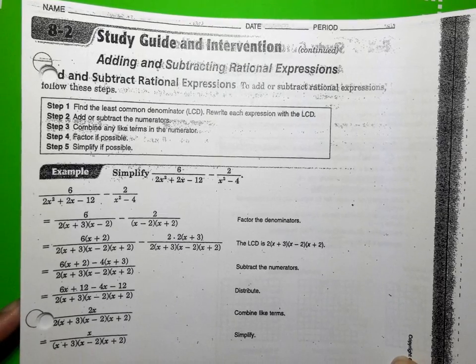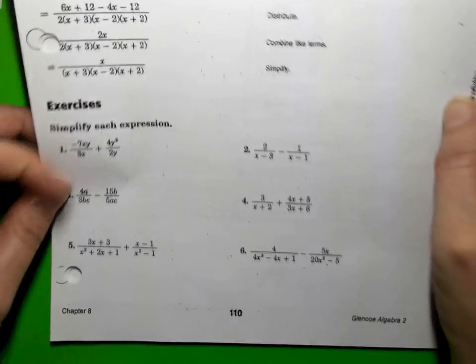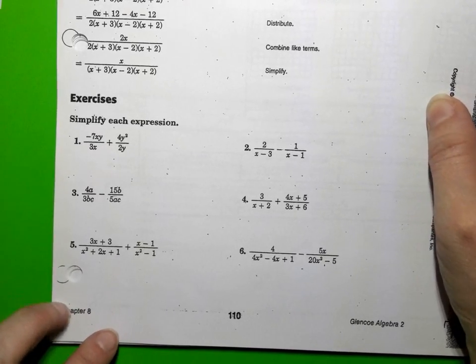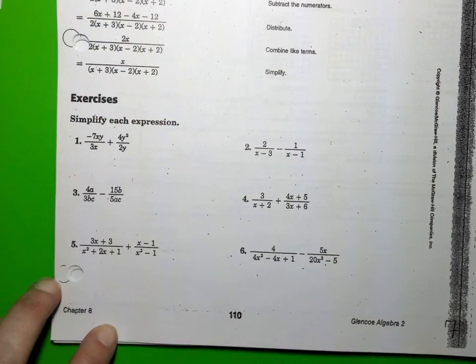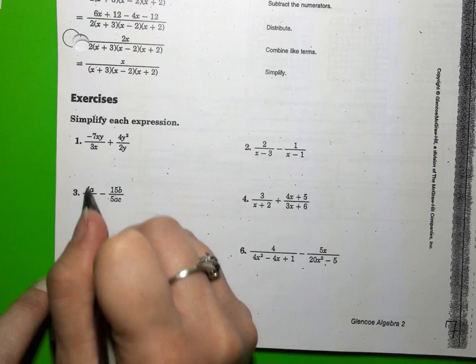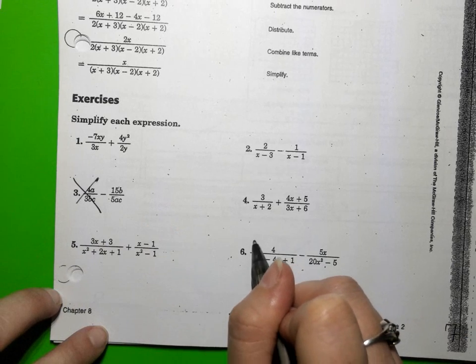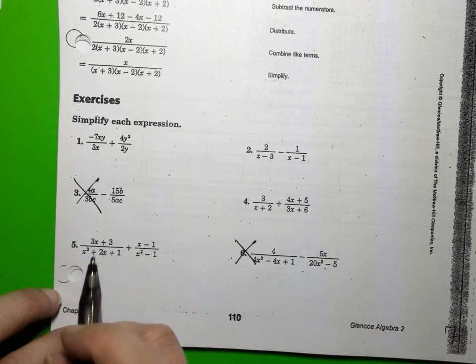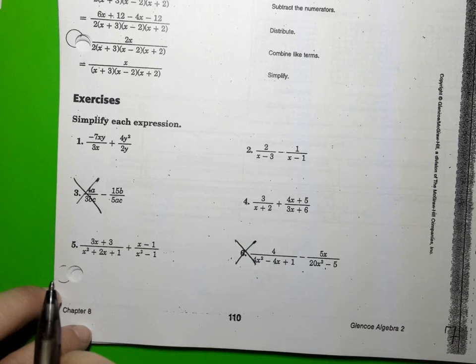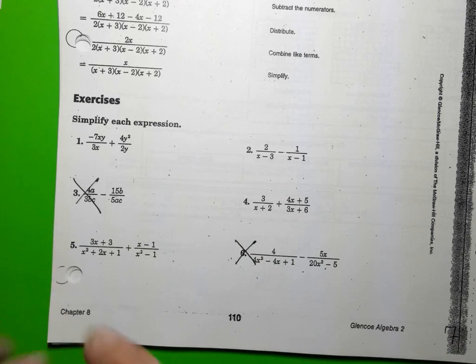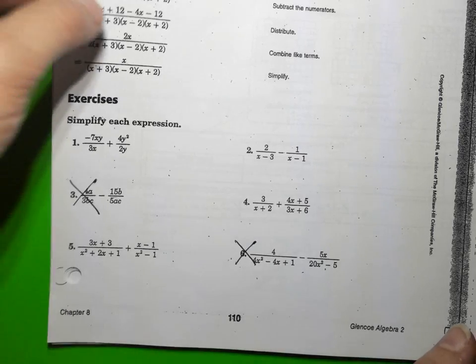Okay, so here's what we're going to do. Flip to the next page, this page right here where it says 8-2 study guide. We're going to do those 6 problems at the bottom, except for number 3. You can mark out 3 and 6. So you've got 4 problems. You have 30 minutes. It's due at the end of class. When you finish with it, put it in the tray.